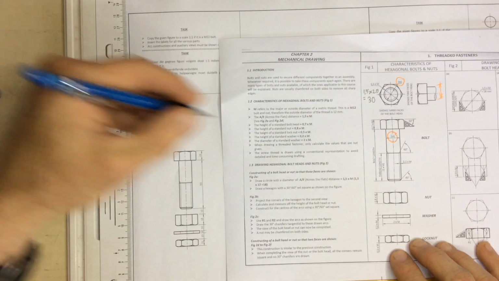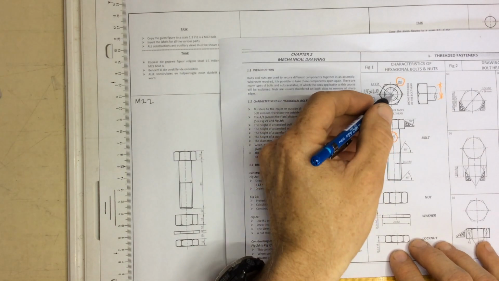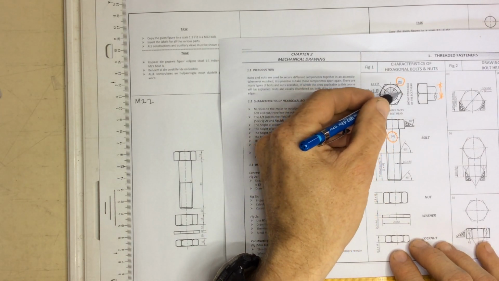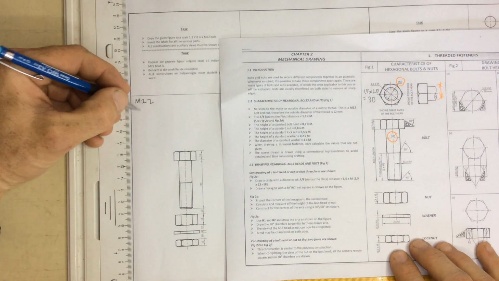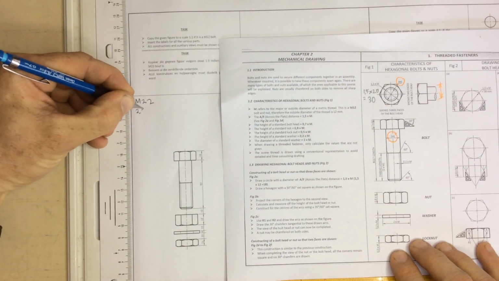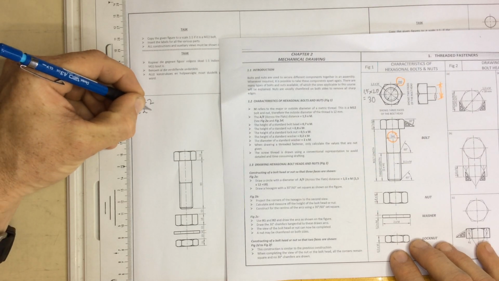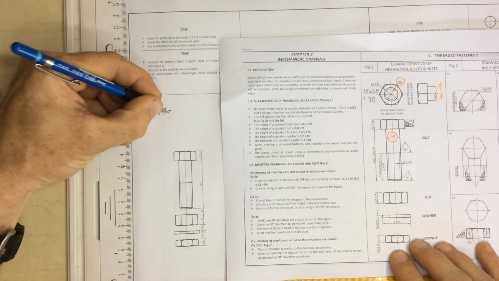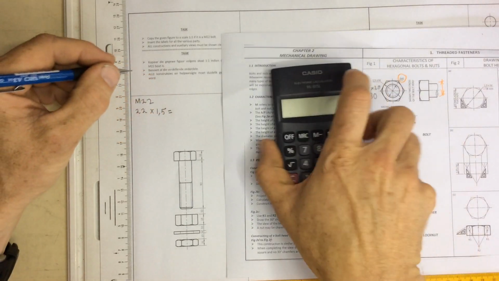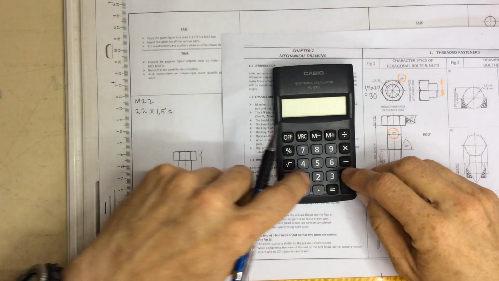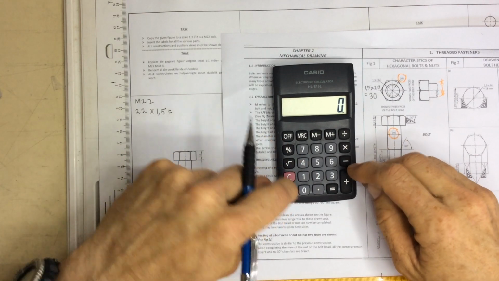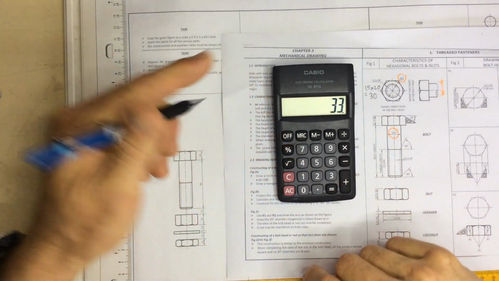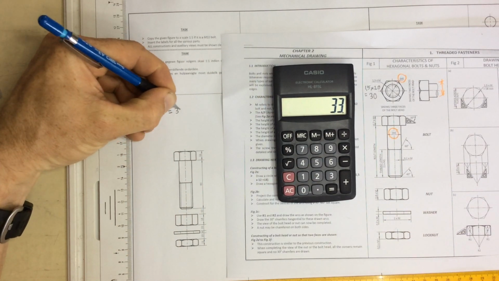M22, the first thing that I want to calculate is this circle over here. The diameter of that circle, what we do there is we say 22 from my M multiplied by 1.5. And that is going to give us, well, let's pop it onto a calculator. 22 multiplied by 1.5, which is equal to 33 millimeters.